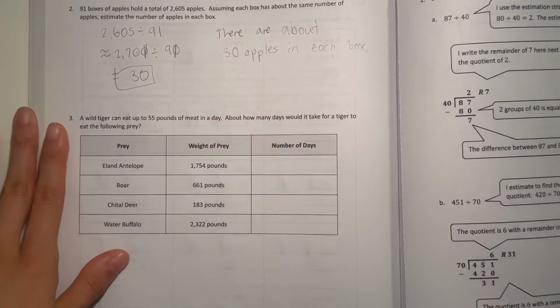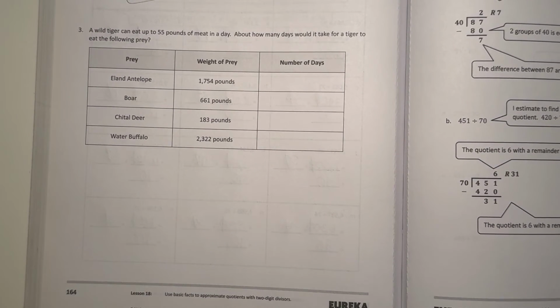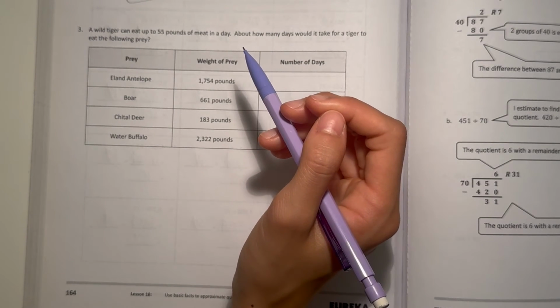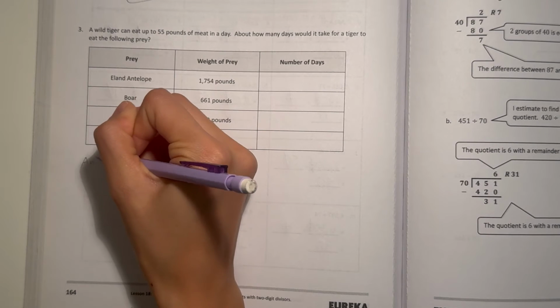Alright, number 3. A wild tiger can eat up to 55 pounds of meat in a day. About how many days would it take for a tiger to eat the following prey? Let's see. Antelope? Okay, let's just write antelope here.